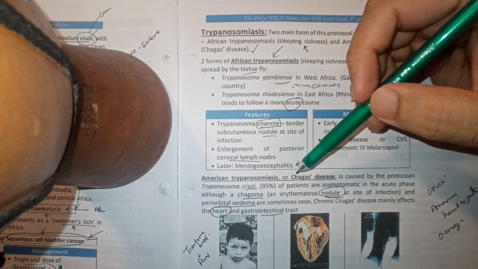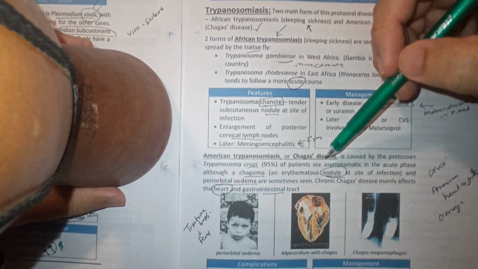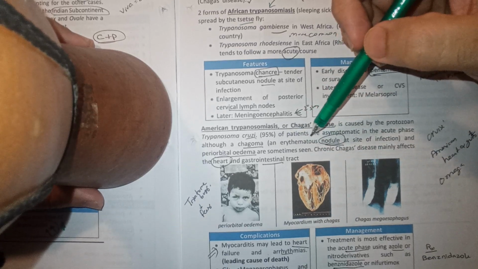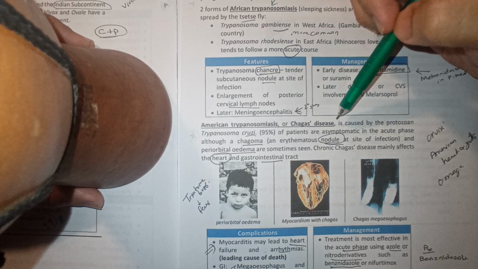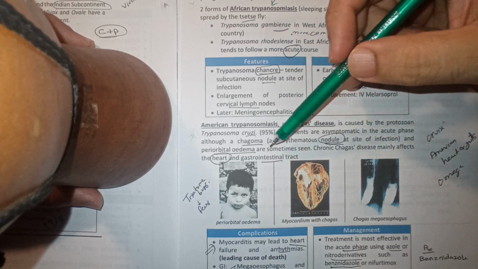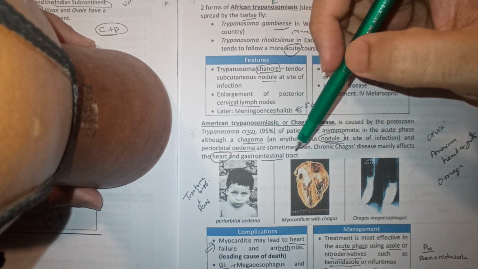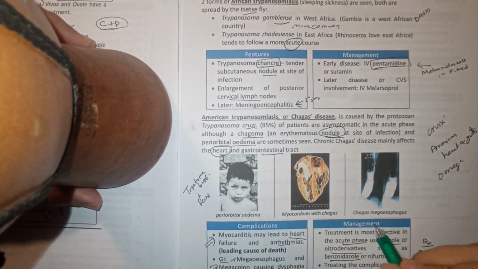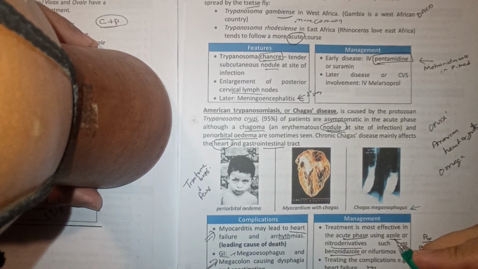Okay, American trypanosomiasis or Chagas disease is caused by the protozoa Trypanosoma cruzi. 95% of the patients are asymptomatic in the acute phase. Although a chagoma or an erythematous nodule at the site of infection, there was chancre there and it's nodule here. And periorbital edema is there. Chronic Chagas disease mainly affects heart and GI tract. So myocarditis with Chagas and Chagas megaesophagus.